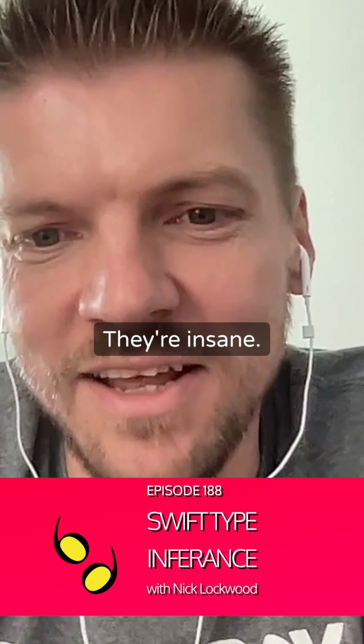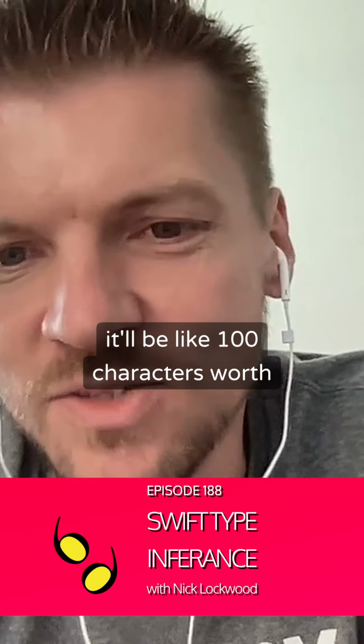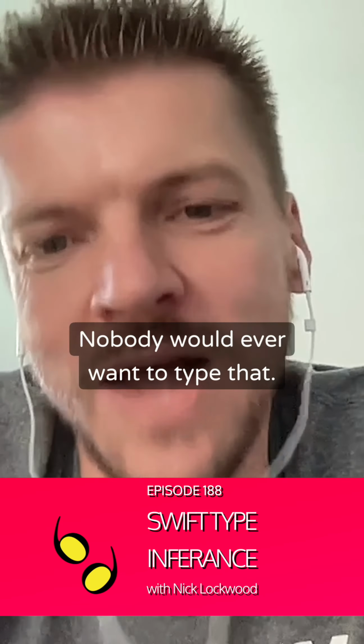They're insane. The type will be like 100 characters worth of type with multiple nested generics in it. There's no way you're going to type that. Nobody would ever want to type that.